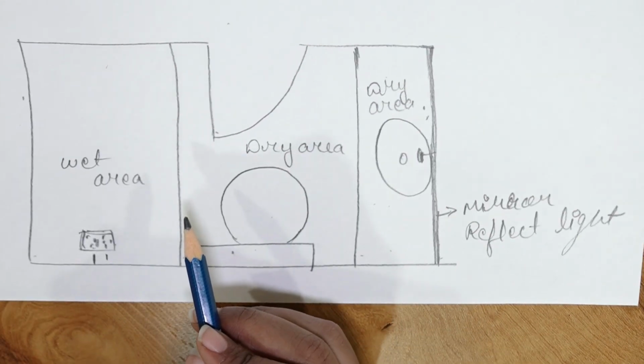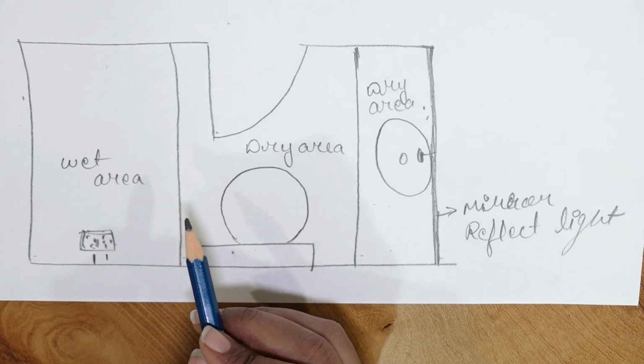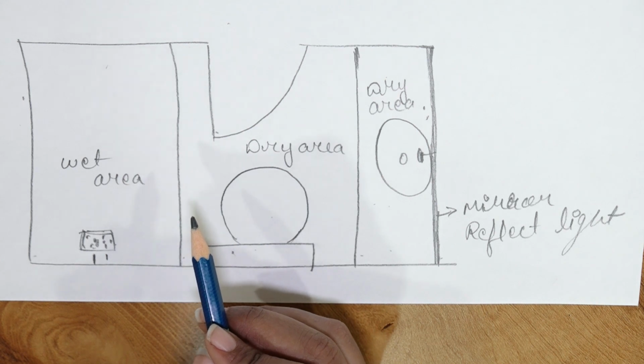Bathroom designs are very crucial sometimes, but with these zoning options, a versatile and practical bathroom design is not a dream anymore. Here are some pictorial examples of these types of zonings.